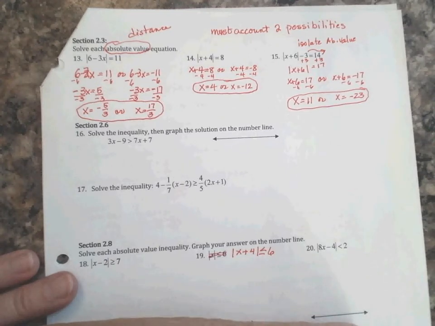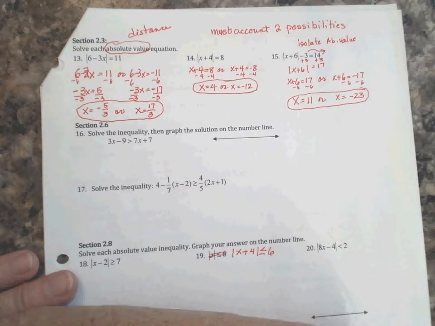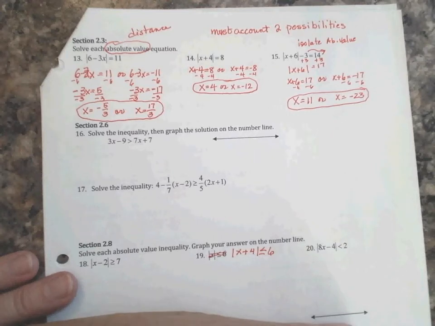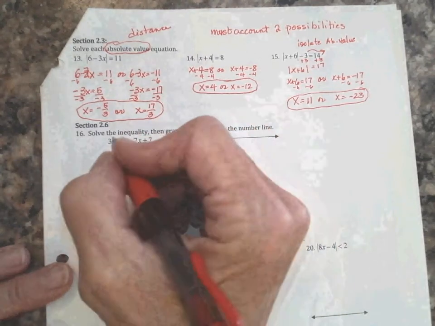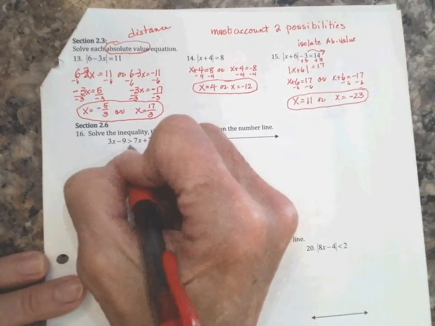Now, number 16 and 17 are inequality graphs. So the problem is inequalities have a wide range of numbers that could be answers. So we write the answer in what we call interval set notation, and then we can draw a picture of it on a number line. So on number 16, you need to draw the number line to go with the answer.